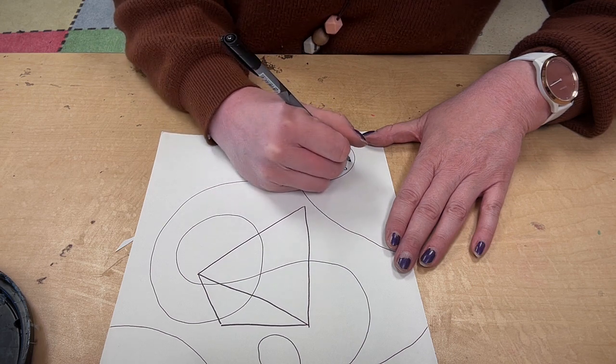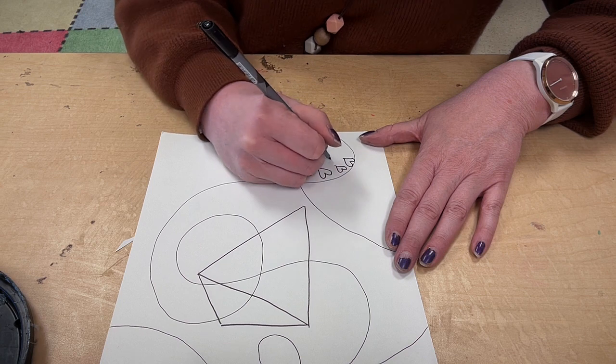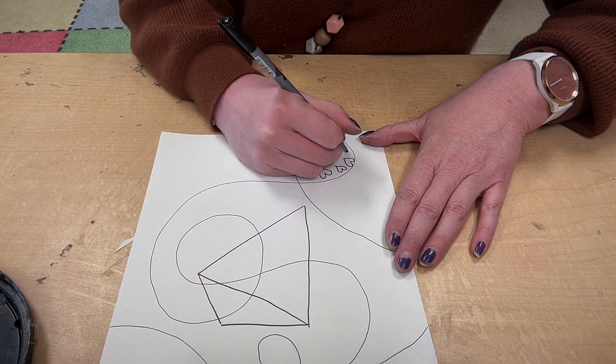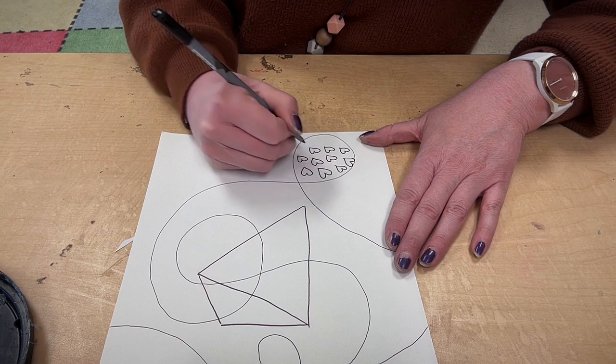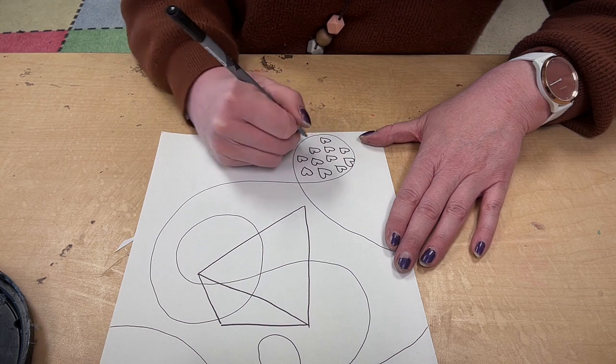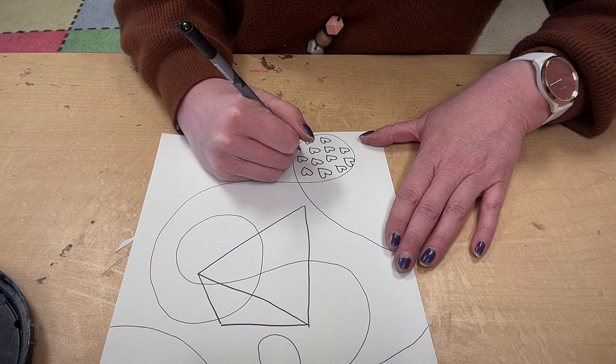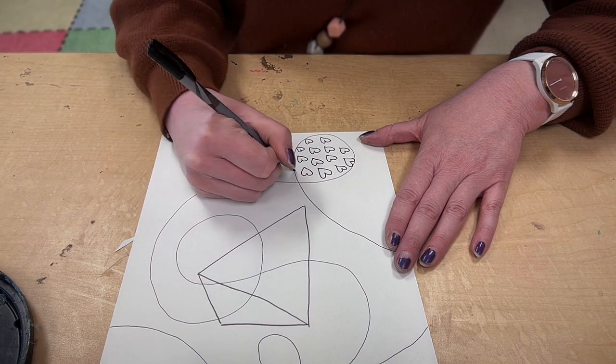You also want to color in these shapes. So in my case, I'm going to color in my hearts in black. So after I get them drawn, I'm going to go back and color them all in with my black marker.